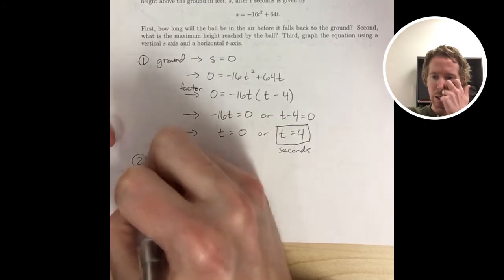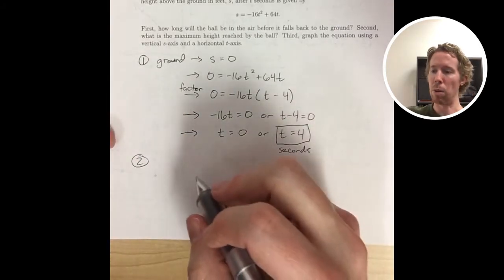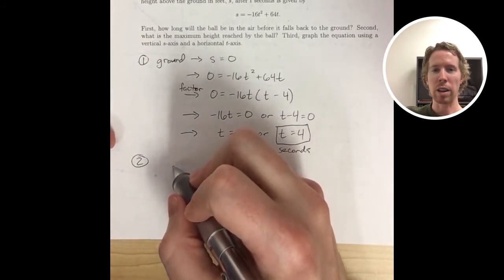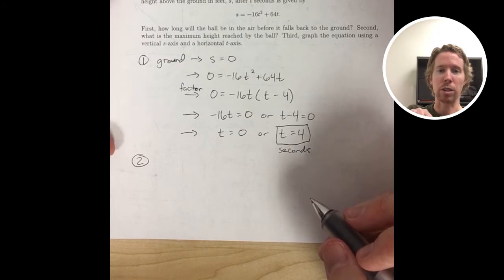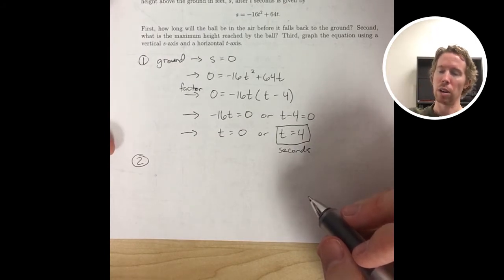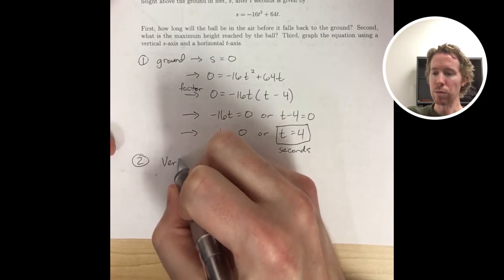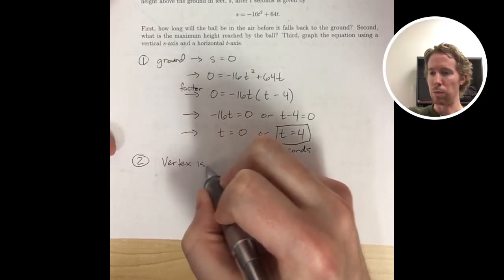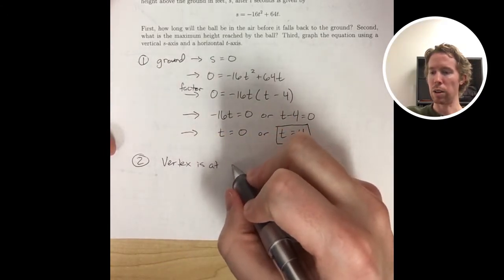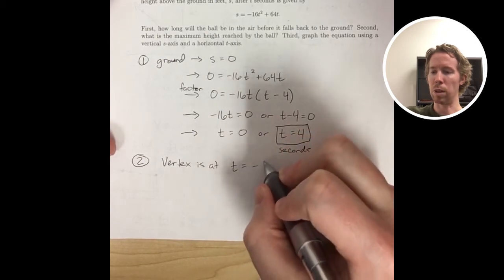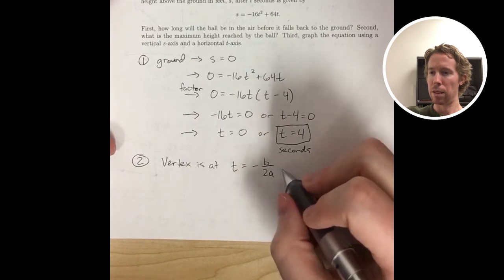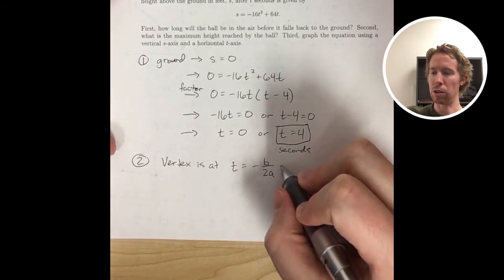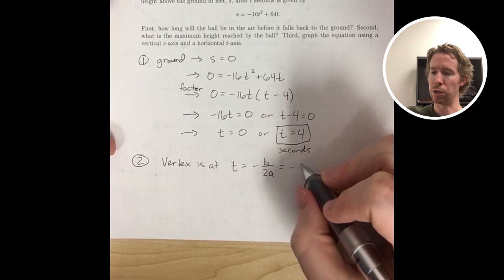Second, we're asked to find what's the maximum height reached by the ball. And to find that, we're just going to need to look at the vertex of the parabola. If we graph it, we know it's going to start low, go high, and come back down. So I want to find that high point. We've talked about before that you can find the vertex by doing negative b over 2a. So if you plug those numbers in and reduce, you get t equals 2 seconds.